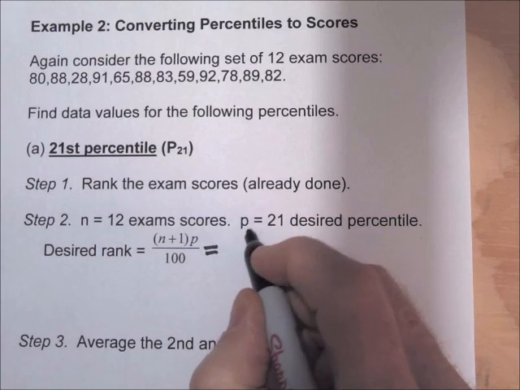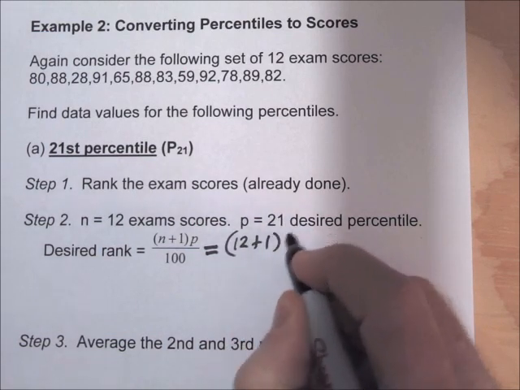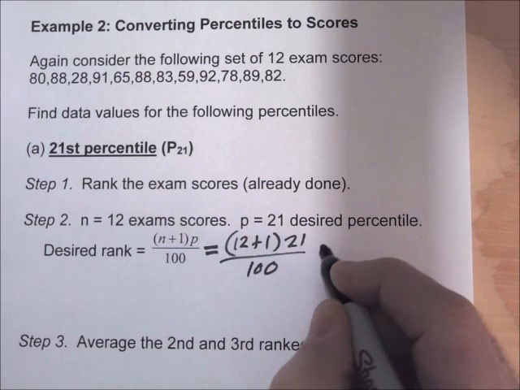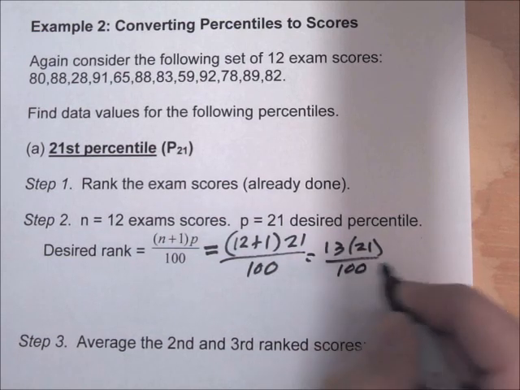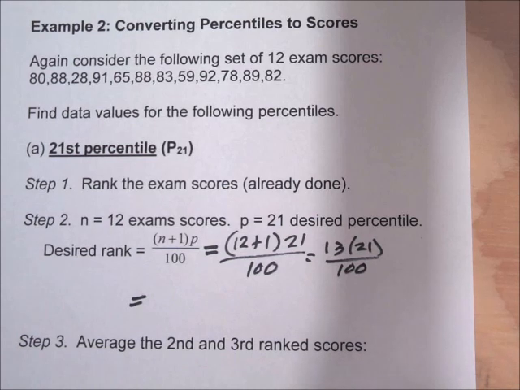We have 12 scores, so n is 12. 12 plus 1, times our desired percentile, 21, over 100. So it's 13 times 21 divided by 100. This is going to be our rank. This is not going to give us the score exactly, but it'll give us the rank.